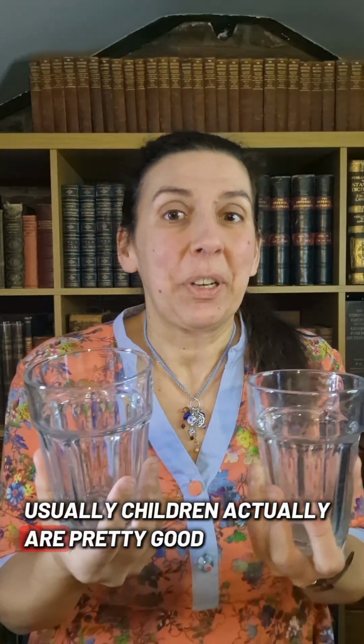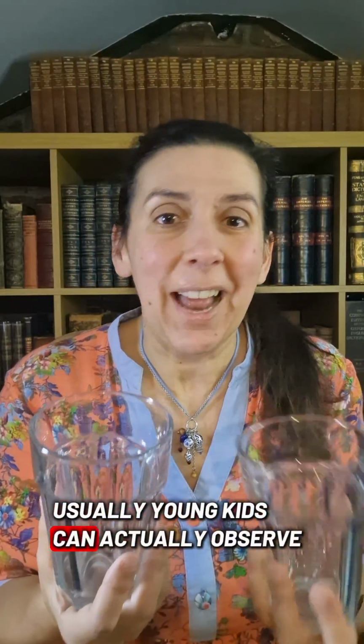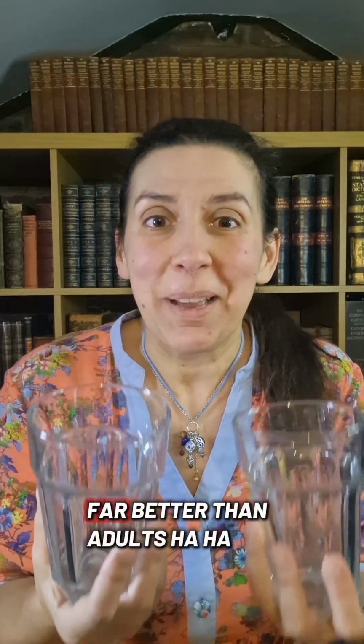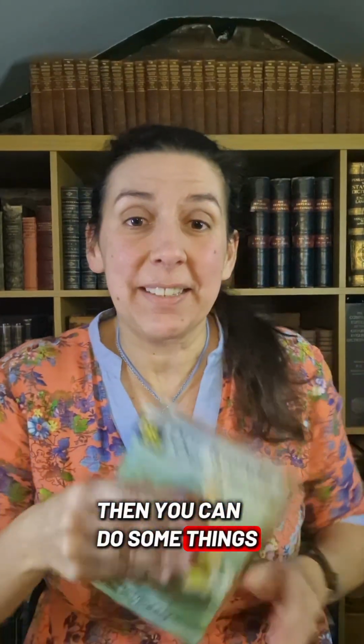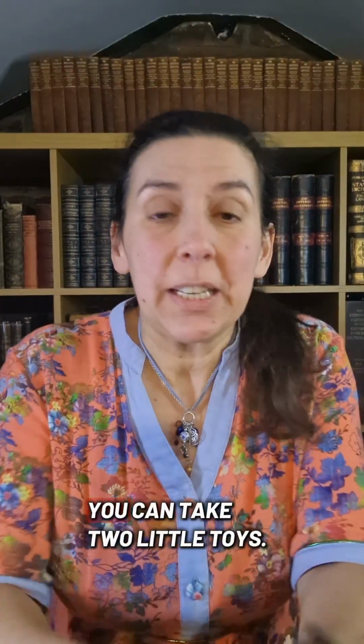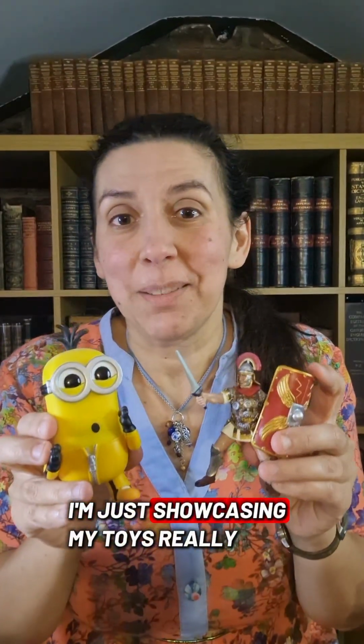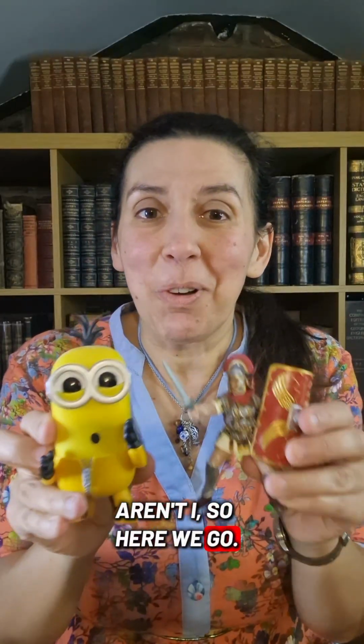Usually children are actually pretty good with that. Until their mind is completely crushed and destroyed by schooling, usually young kids can actually observe far, far better than adults. Then you can do some things similar, like books, just two books. Obviously they're different, and get them to discuss the differences. What do they see which is different? You can take two little toys. I'm just showcasing my toys really, aren't I? So here we go. What's the difference?